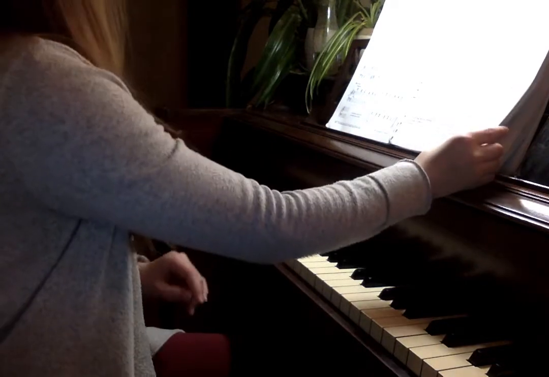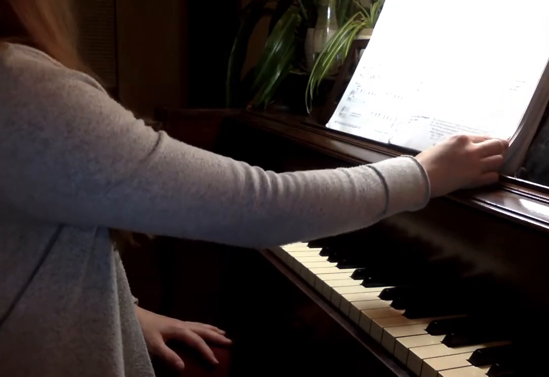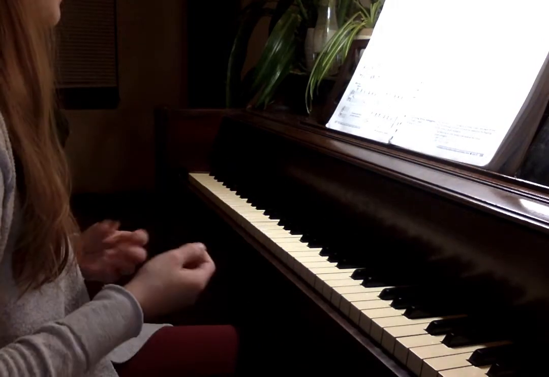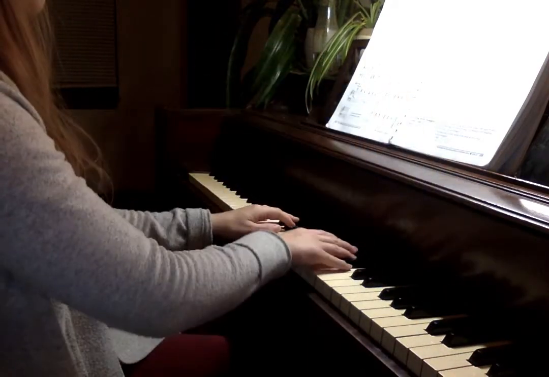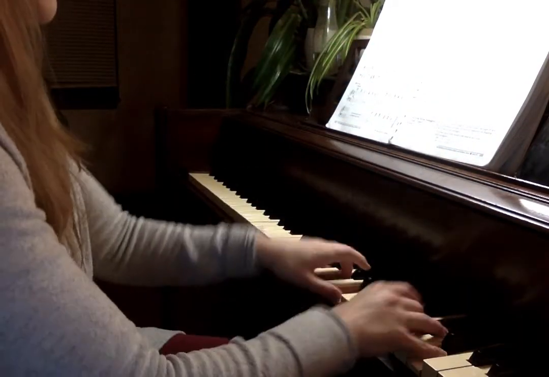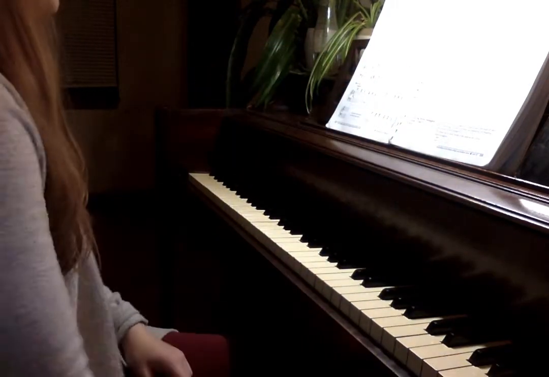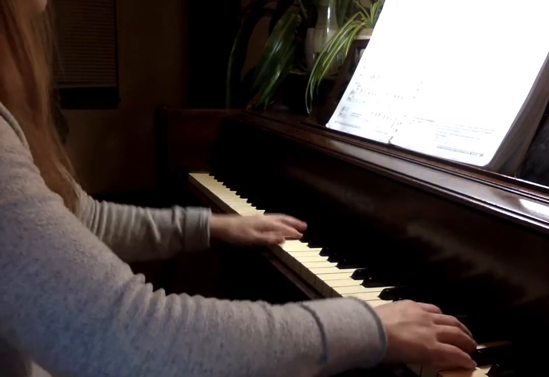So some technique exercises over here, some more to build your awareness of the keyboard. Again, these exercises are always really helpful to practice finding those chords on the piano easily. Same thing here.